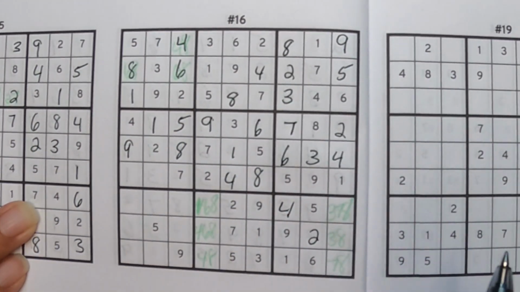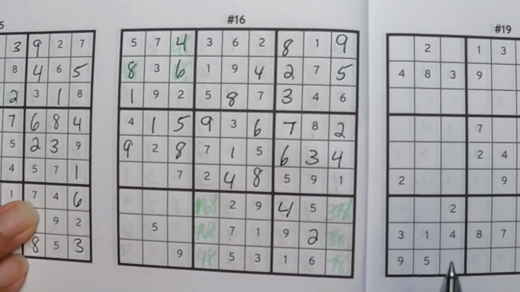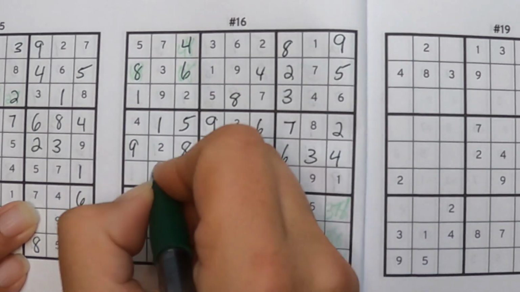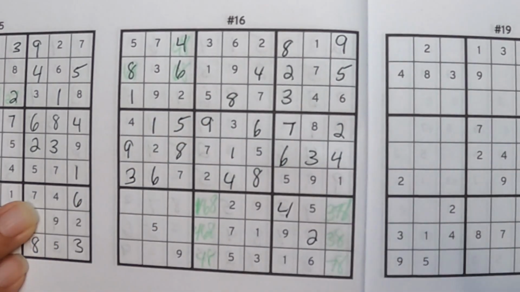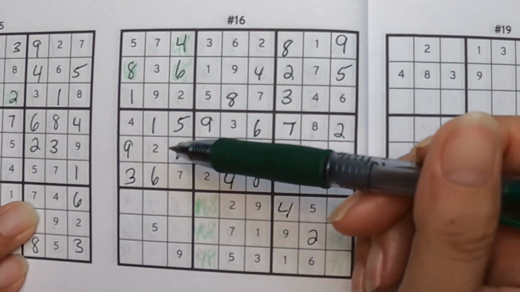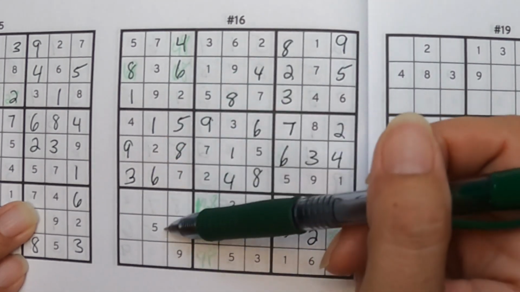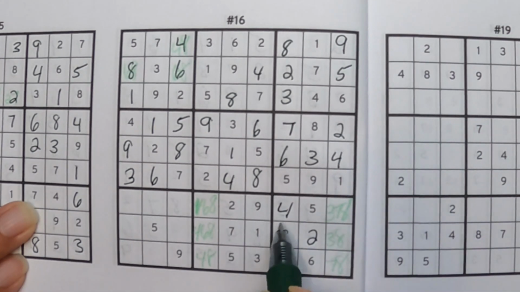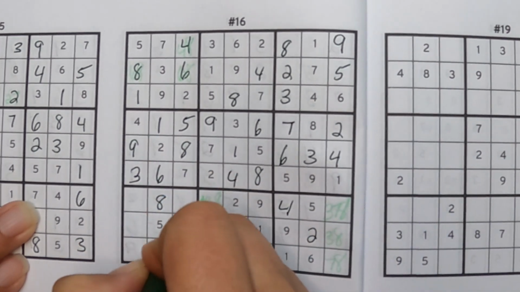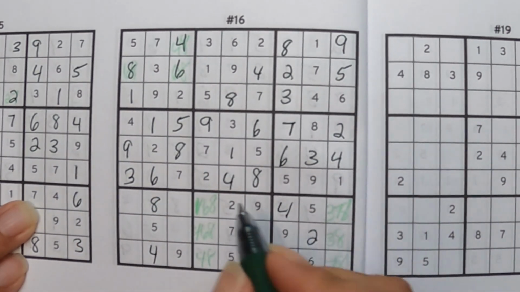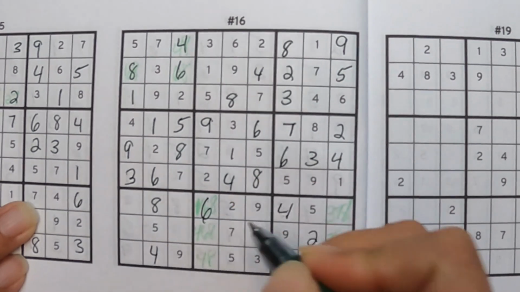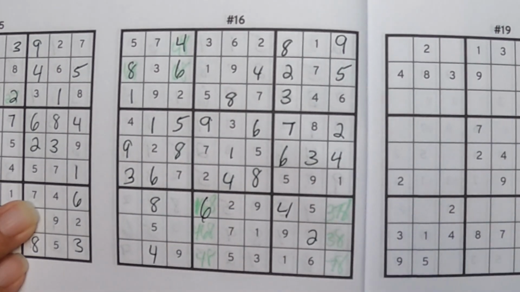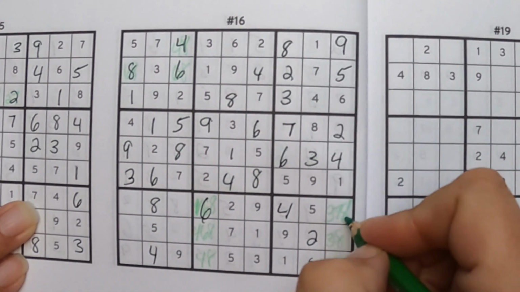Finish out this box, we're missing 3 and 6. We've got a 3 here, so 6, 3. For this column now, we're missing 4 and 8. We've got a 4 here, so 8, 4. That 8 makes this our 6. And we can get rid of this 8.